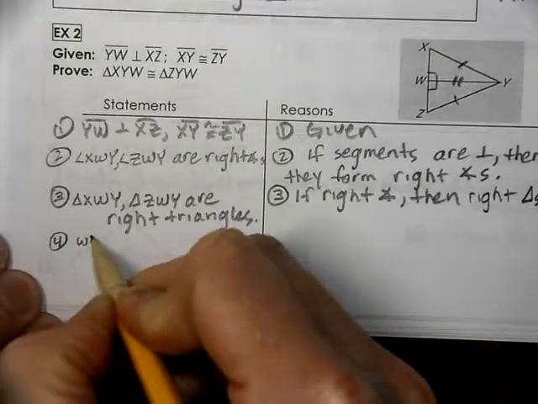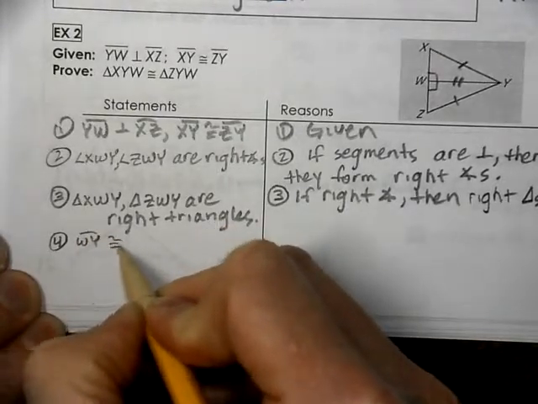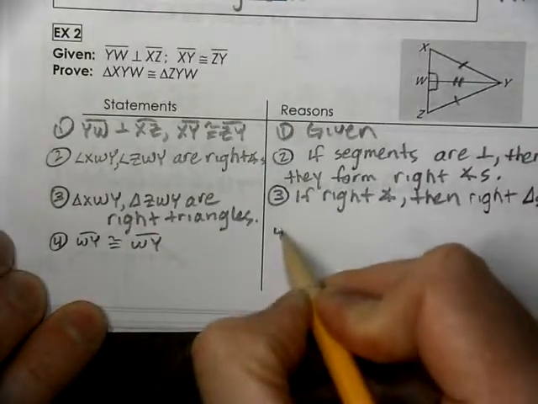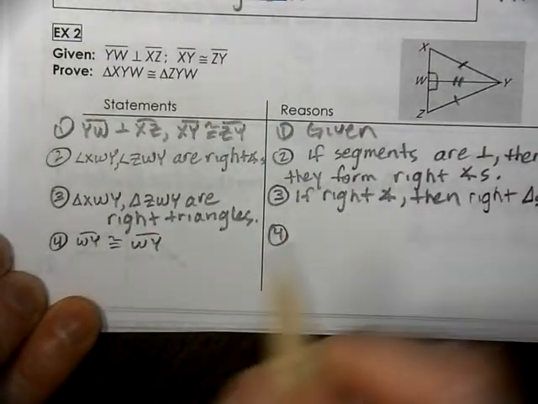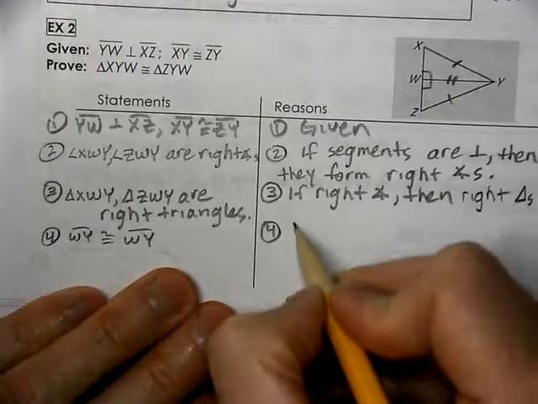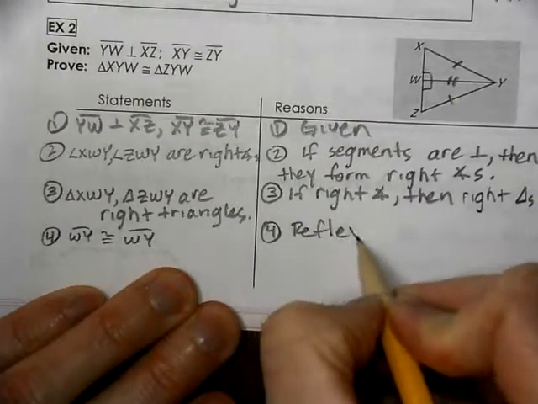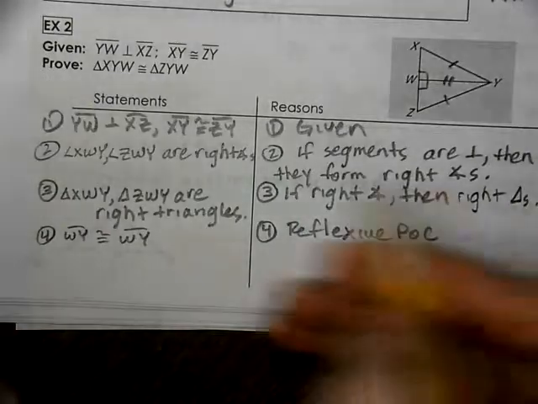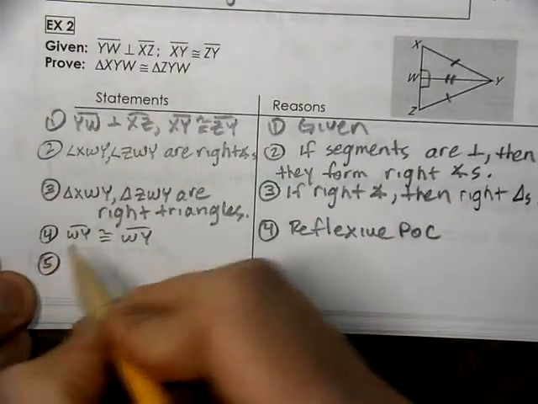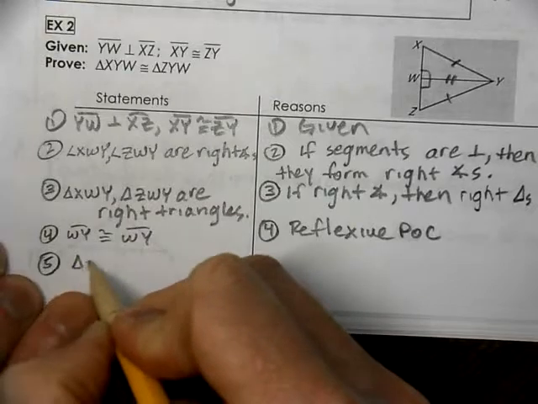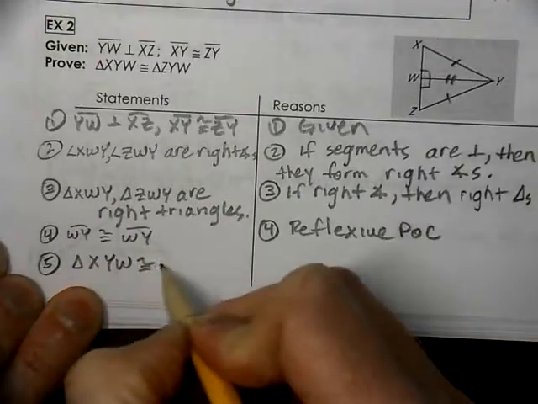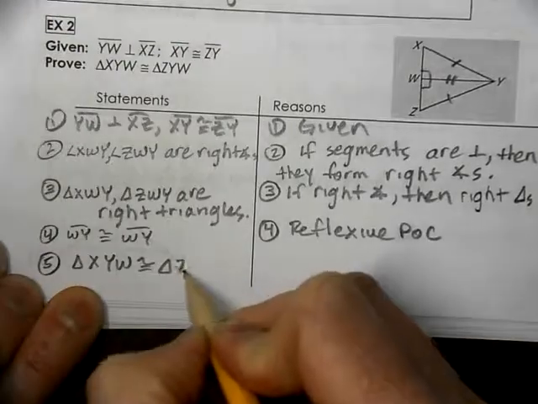We know we have the reflexive property. So we have the two segments that share each other. The two triangles share the same side. And that is going to be enough for us to show that these two triangles are congruent.